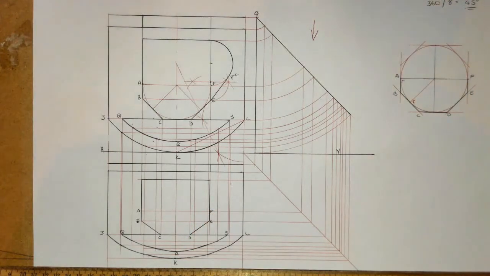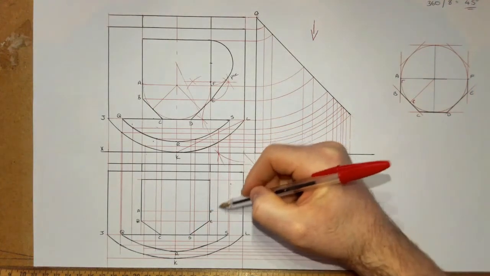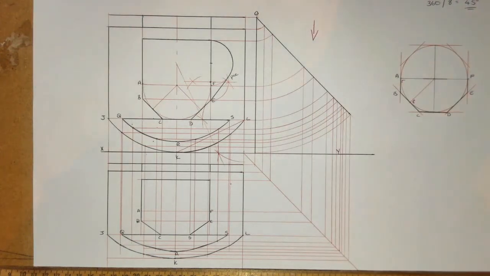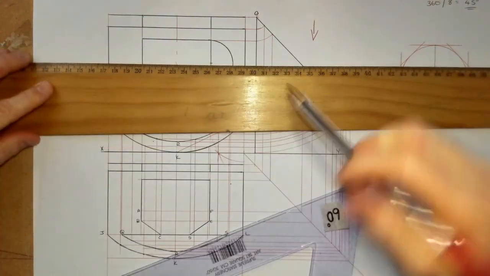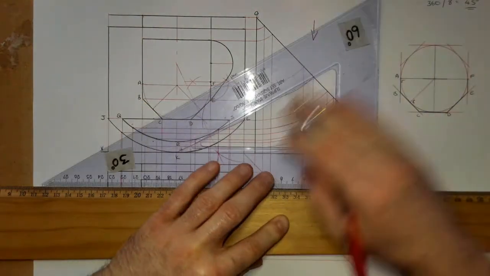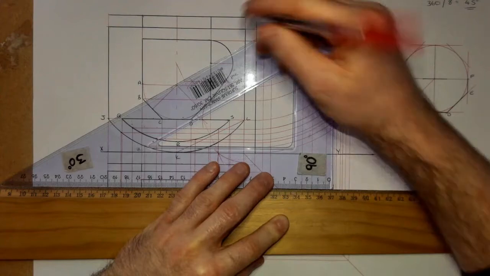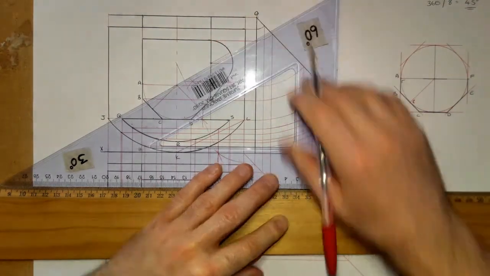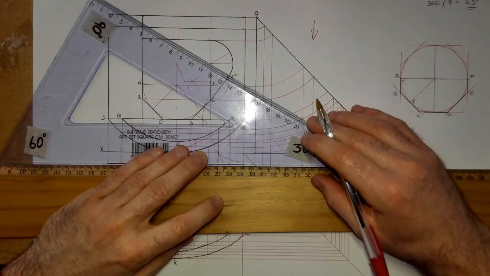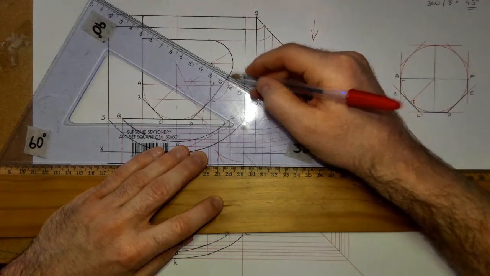Okay, now the last bit is we have to complete the handle inside here. So what we're going to do is use the normal method. We're going to split up our semicircle up here in the elevation into a couple of points. Usually use 30, 60 degrees through the center. So 30 through the center this way. 30, I'm just thinking, yeah, I'll use it there.